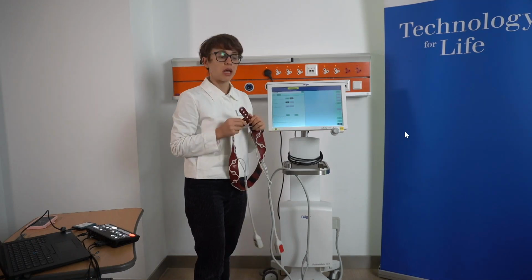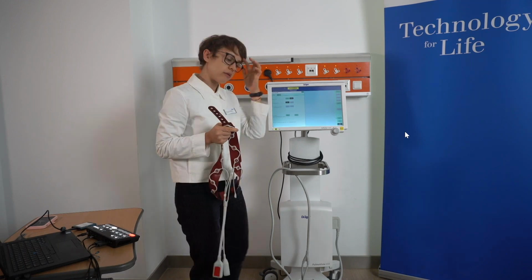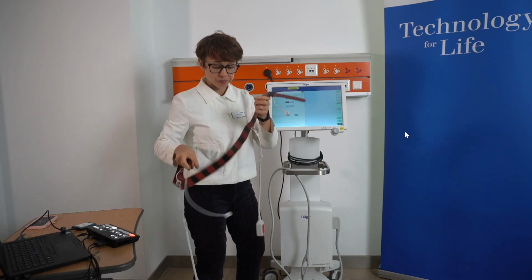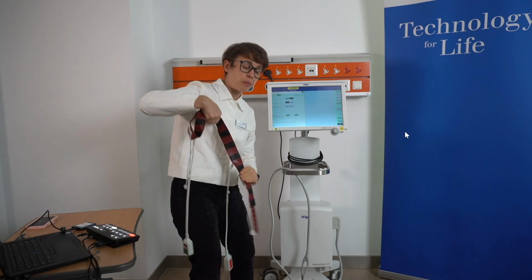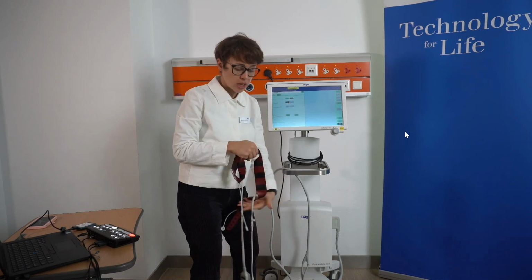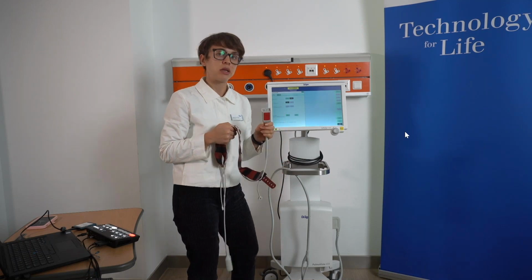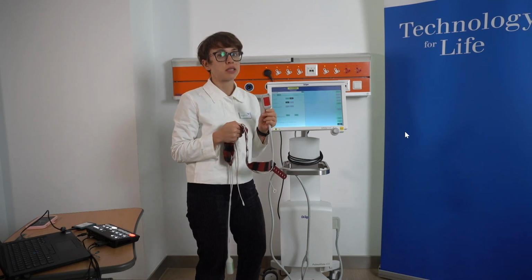The other way is when you have a patient, you can rotate the patient on one side and slide the belt in under the patient, but the challenge is this cable extension. Usually this cable extension gets stuck somewhere under the patient.